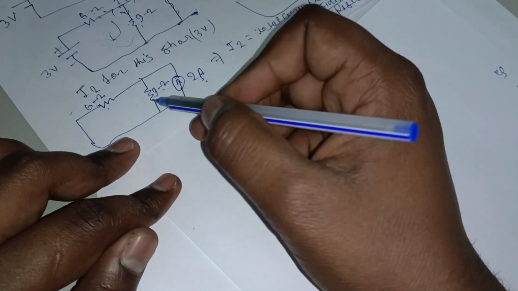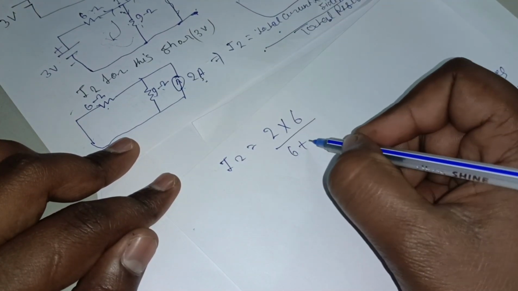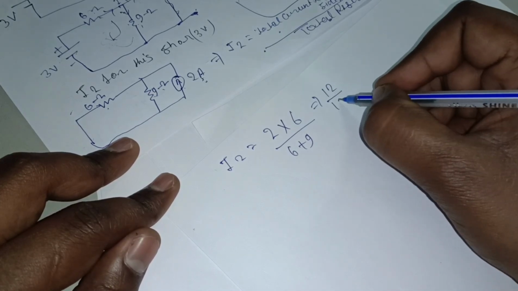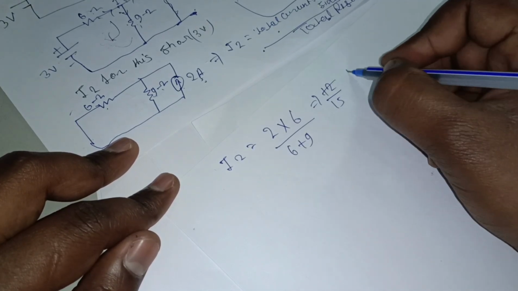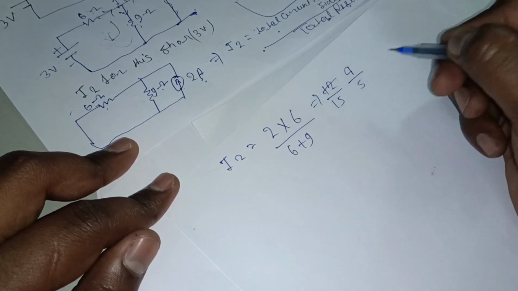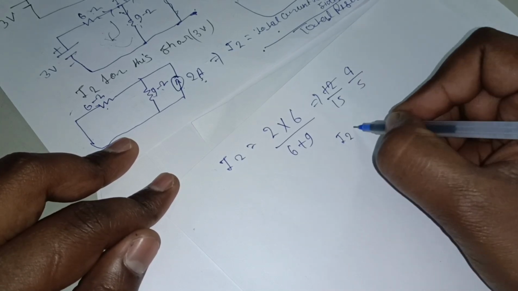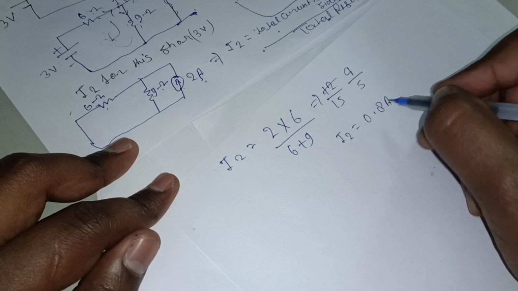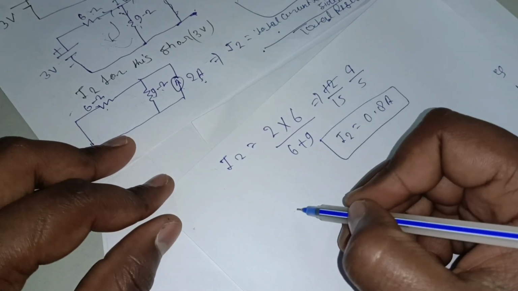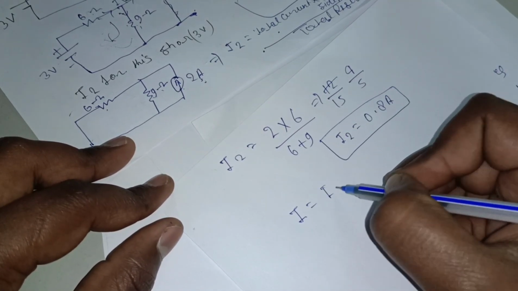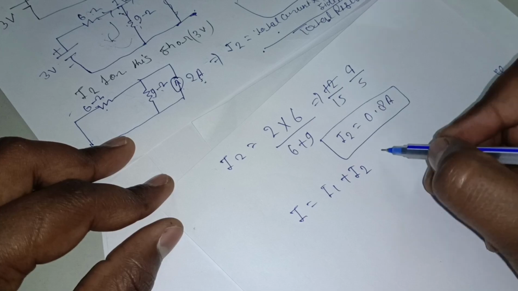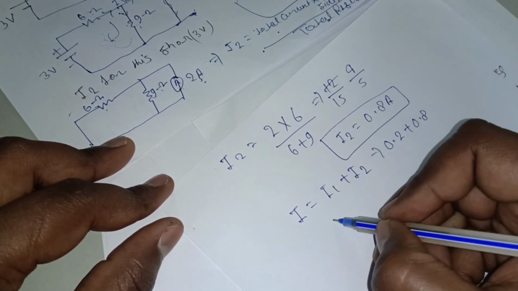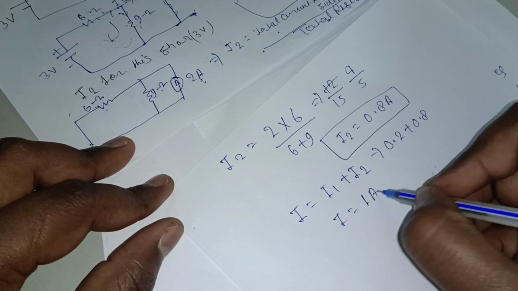Total resistance means 6 plus 9. So it is 12 upon 15. So 3 4s are 12, 3 5s are 15. So I2 is equal to 0.8 ampere. So from here we have found I1, I2. So I is equal to I1 plus I2. This will be 0.2 plus 0.8. This will be I is equal to 1 ampere.